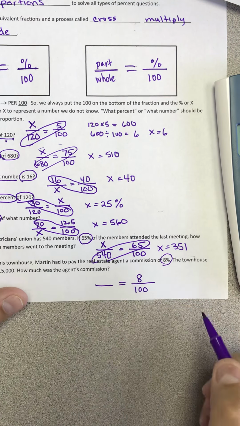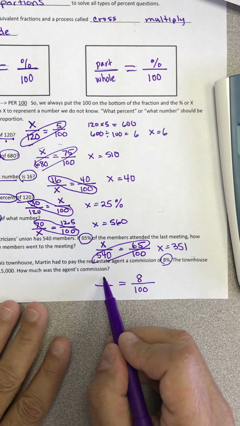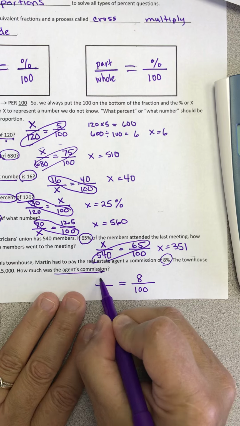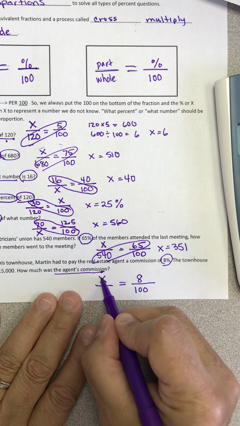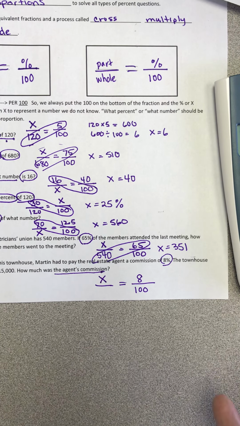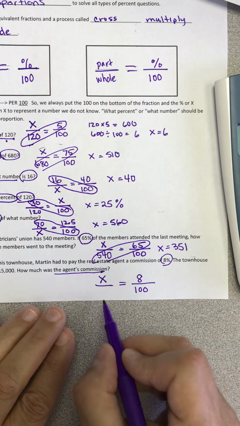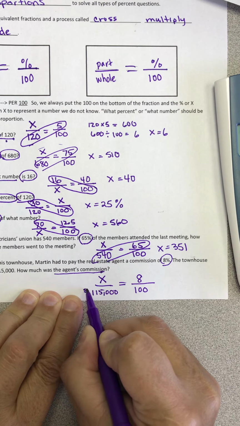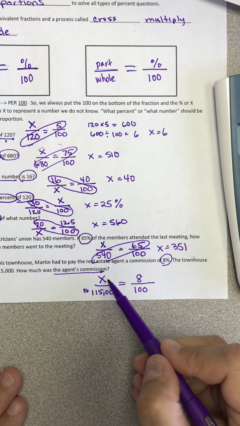This is saying that the part of the sale that goes to the commission for the real estate agent, that commission is the part. That's on top. That's what we're looking for, the agent's commission. So that's the part, and we don't know that, so that's my X. The price that it's sold for, that's the whole amount that he gets back when he sells it. So that's the whole, and that's $115,000. Okay, so I've got my part and whole, my percent over 100.